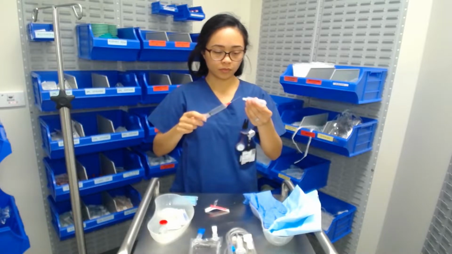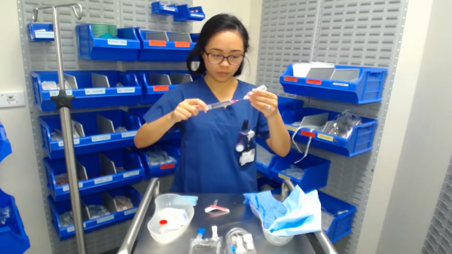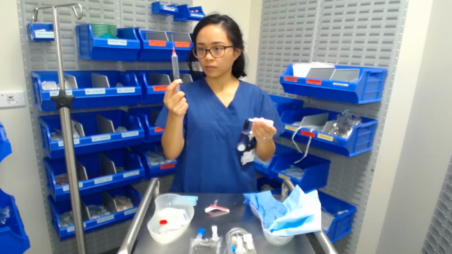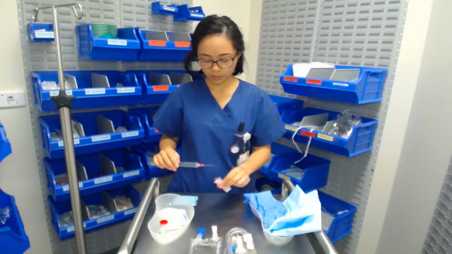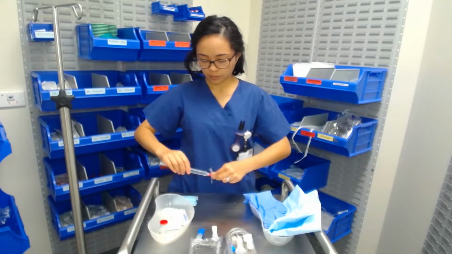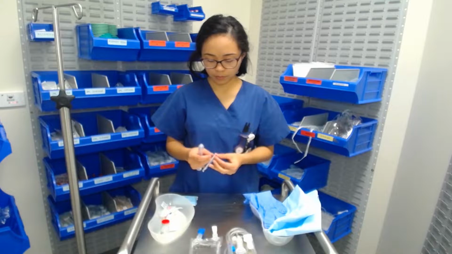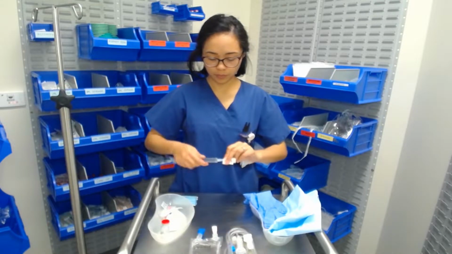But I'm using this to draw up my 10 milliliters of water for injection. This is my diluent. I'm recapping that needle because, as I said, it's blunt. There is no sharp end, but it will go into the sharps container at the end of the procedure.